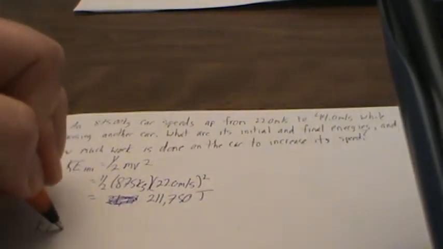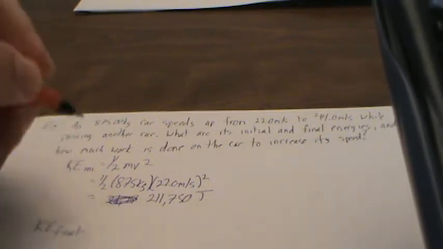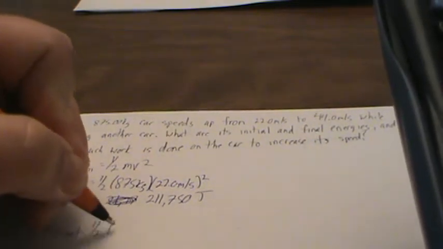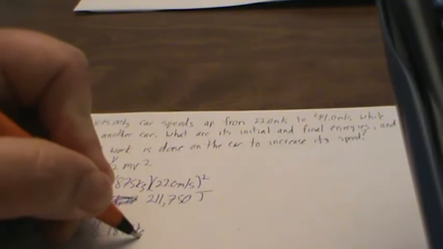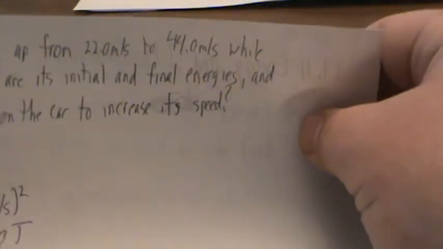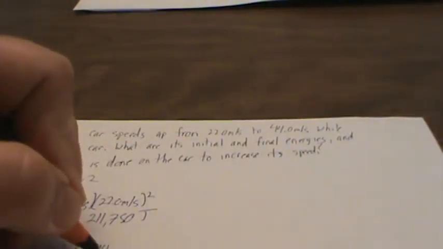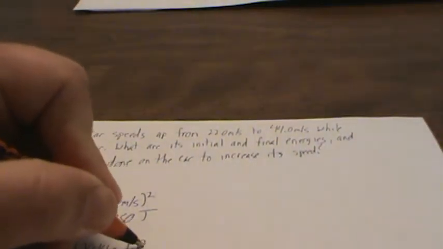Now for our final kinetic energy, mass still stays the same, 875 kilograms, but our final velocity is the 44 meters per second. Let's square that.